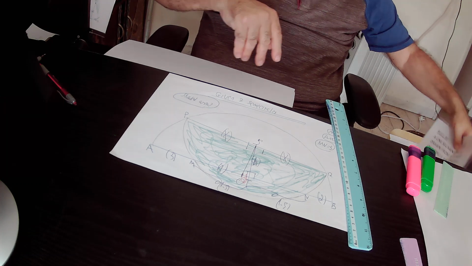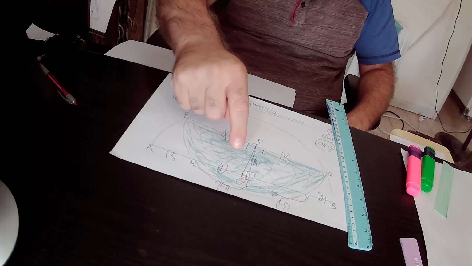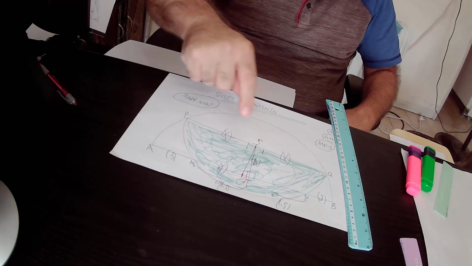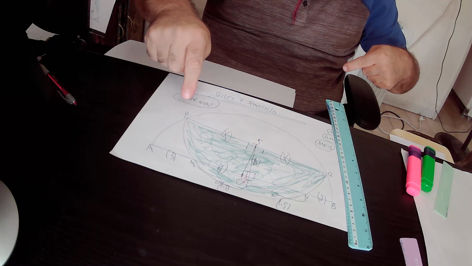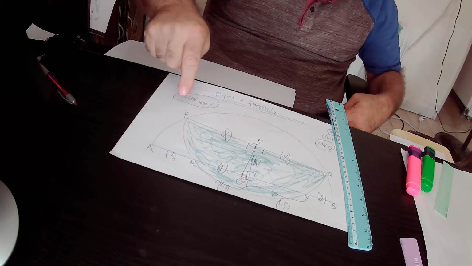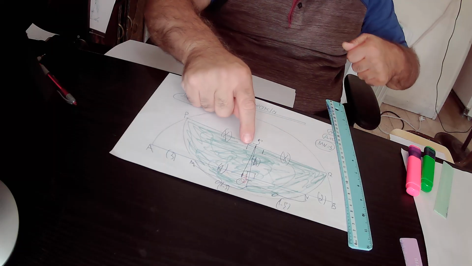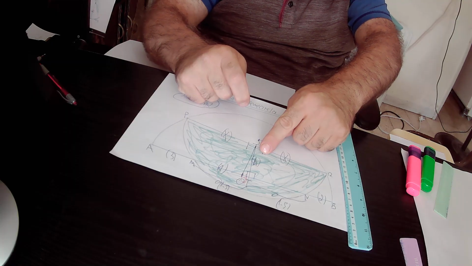As mentioned before, we can implement rule 30 in our drawing. From the center of this big semicircle, point O, we have line segment OS that bisects chord QP. Therefore, line segment OS must be perpendicular to PQ. If OS is perpendicular to PQ, this angle equals 90 degrees and this angle equals 90 degrees according to rule 30.